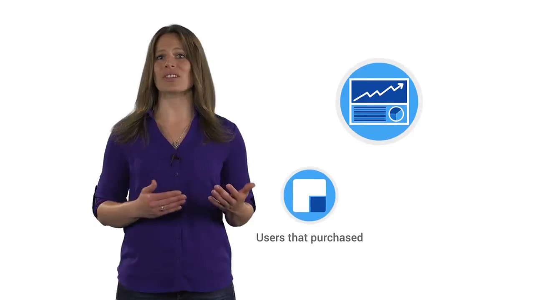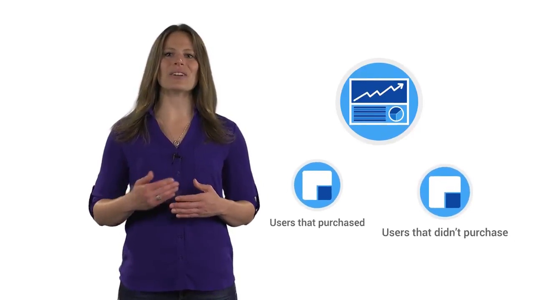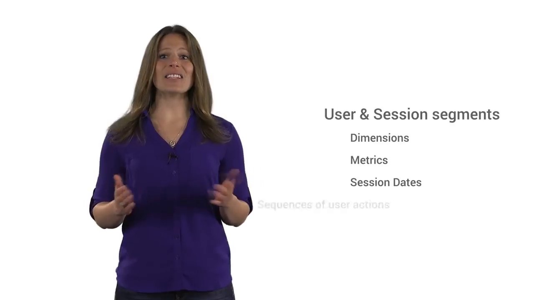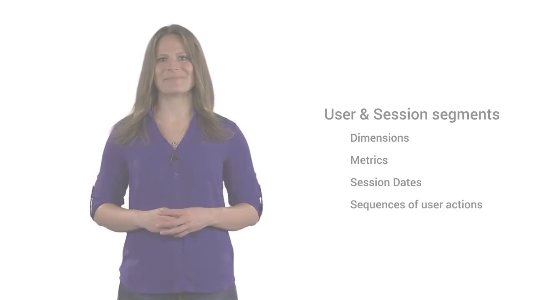You can compare segments of users who made a purchase with those that didn't to better understand what influences people to buy. Or you might choose to build segments based on a specific traffic source, like paid search, and compare that to sessions that originated from email campaigns. This helps you see which types of users each source delivers. Both user and session segments can be built using dimensions, metrics, session dates, and even sequences of user actions.